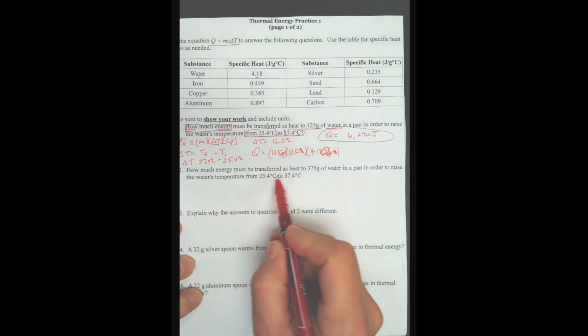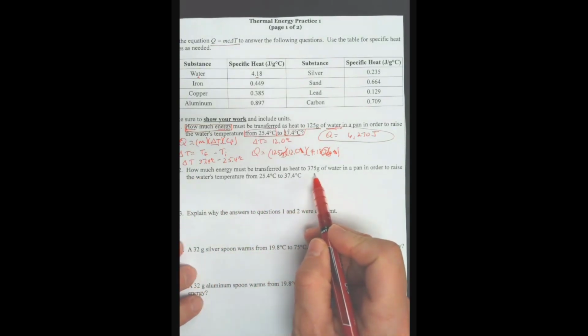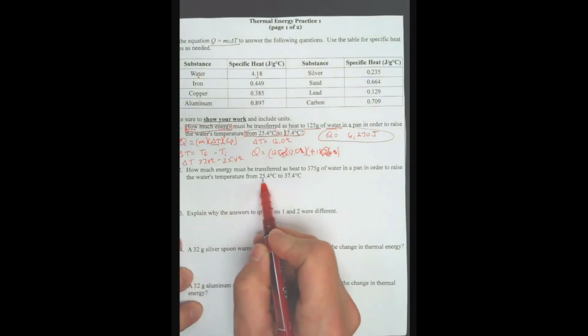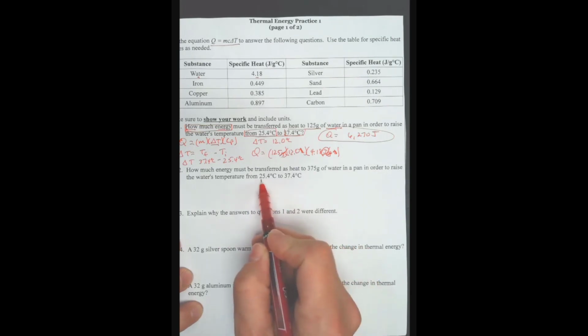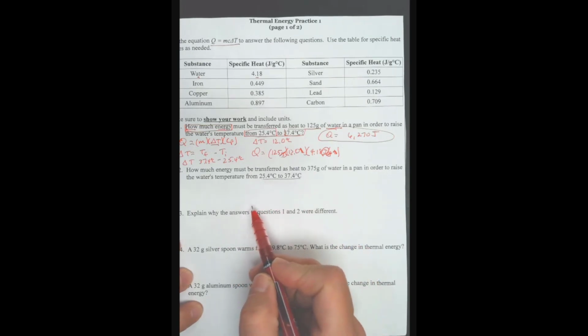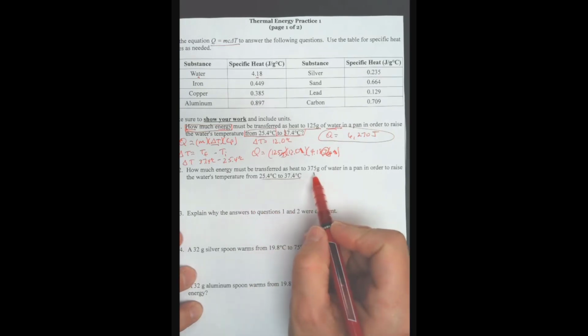All right, let's do number 2. How much energy must be transferred as heat to 375 grams of water in a pan in order to raise the water's temperature from 25.4 degrees Celsius to 37.4 degrees Celsius? Well, those numbers look familiar. I'm going to go ahead and underline those. Again, I'm looking for how much energy. So I know, same as my previous problem, that I'm looking for Q.